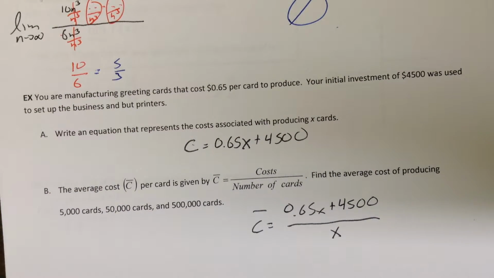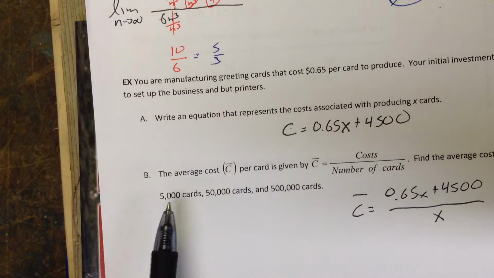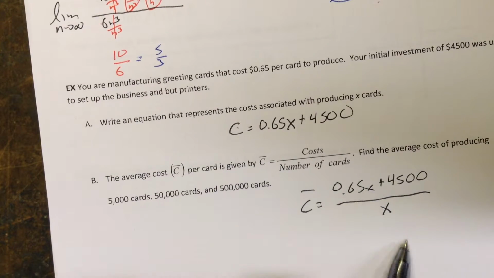There you go. Alright, so then the next part, what I want to do now is I want to find out about the average cost for a couple different places. What if I made 5,000 cards? Then what would be like the average cost for each of those cards? Well, what I would do is I would put the 5,000 in here and in here. So I would plug it in 2 spots.